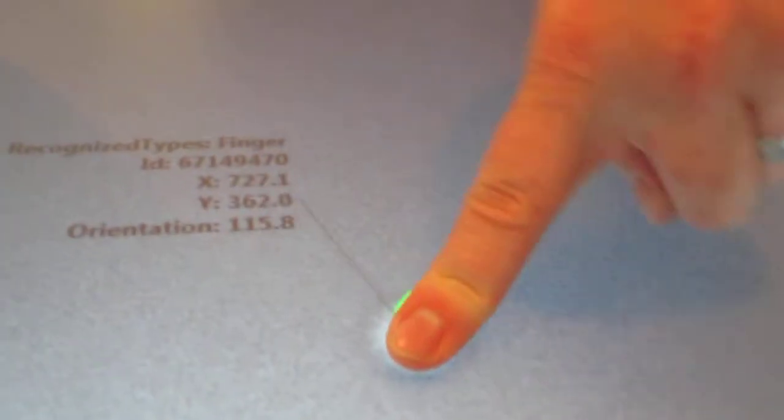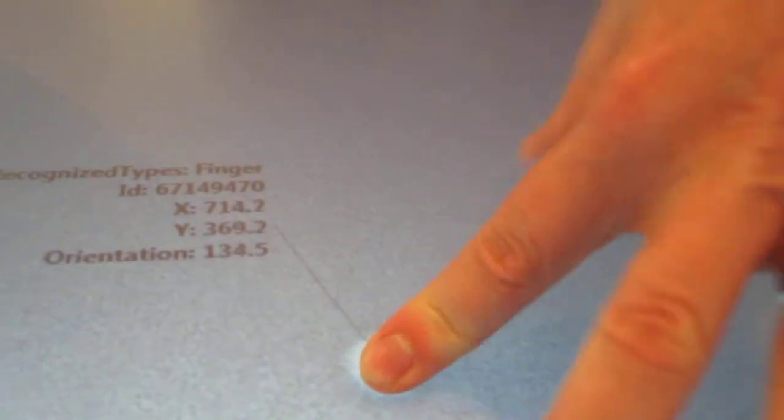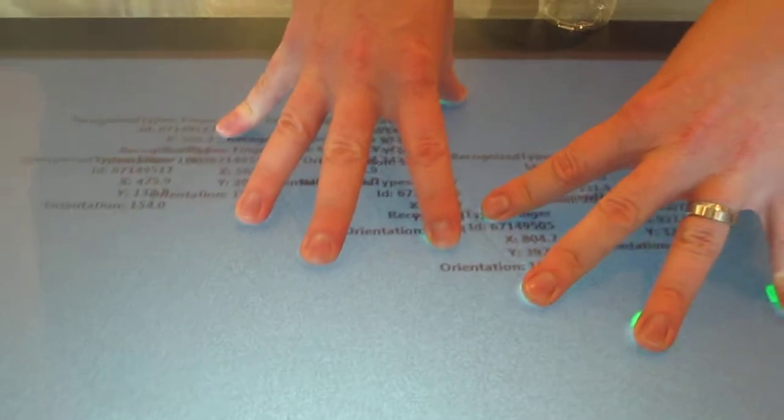So this is our data visualizer. You can see that when you place a contact down, the camera gets the information and interprets that information, and then it says, "Oh, I think I found a finger." Gives it an ID and some other metadata like what the X and Y coordinates are and what orientation the finger is currently at. You can put as many fingers as you like down. We can see up to 50 points of contact.